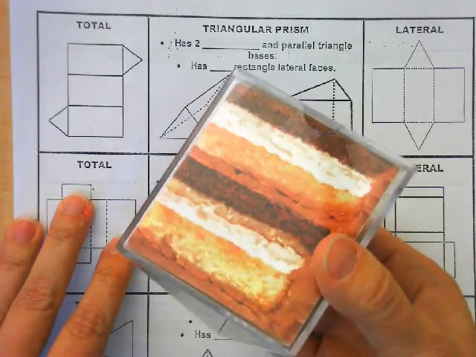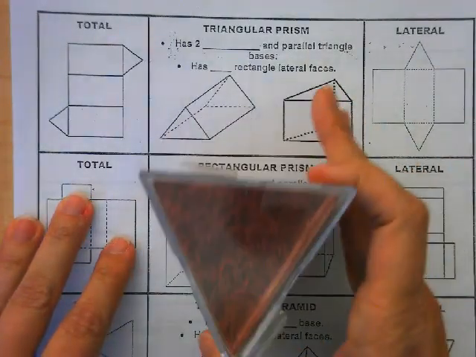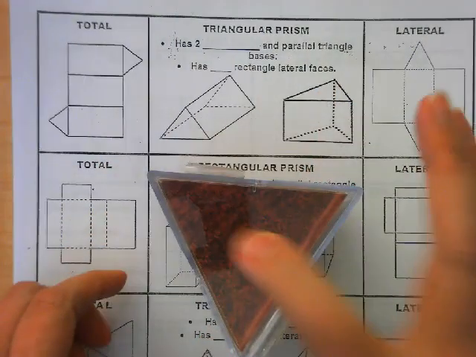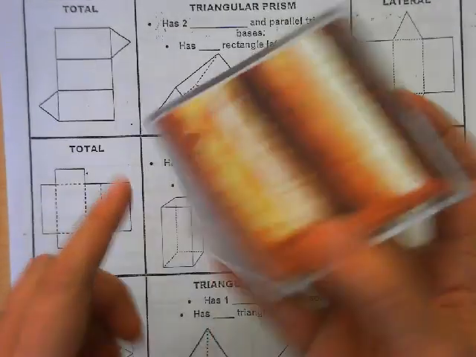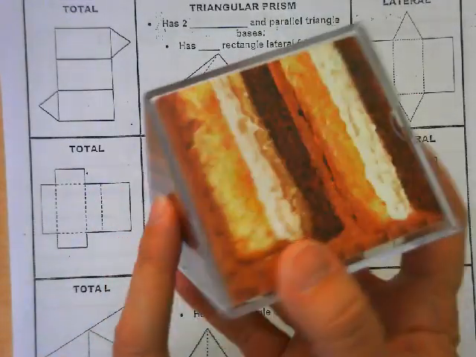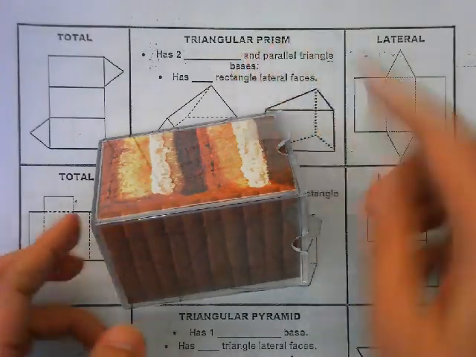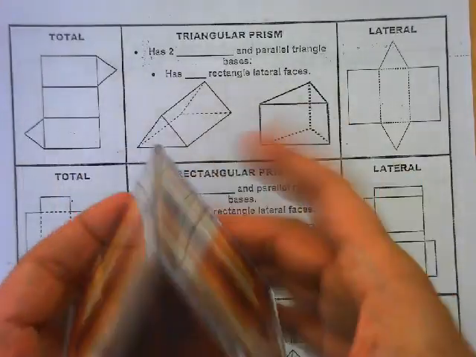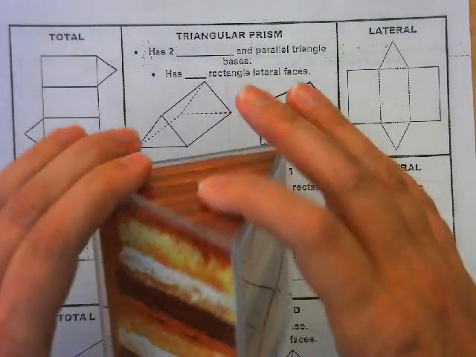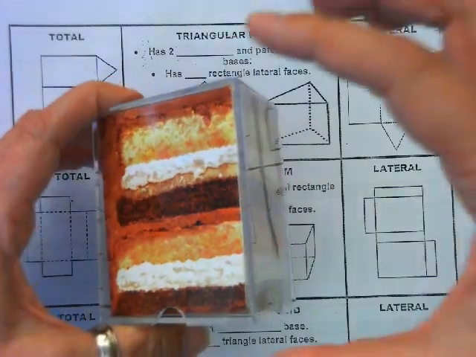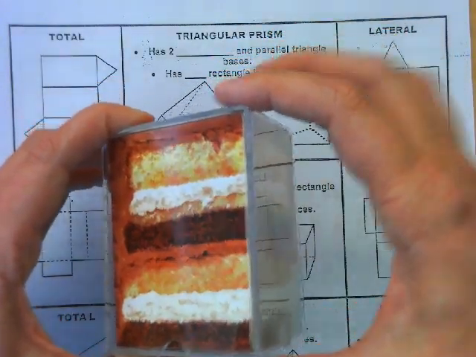This is what it looks like 3-dimensional. I want you to pay attention to something. I have a triangle on the top and I have a triangle on the bottom. That is why this is called a triangular prism. These 2 pieces, right, the triangles, notice they are parallel, right? They're never going to touch.